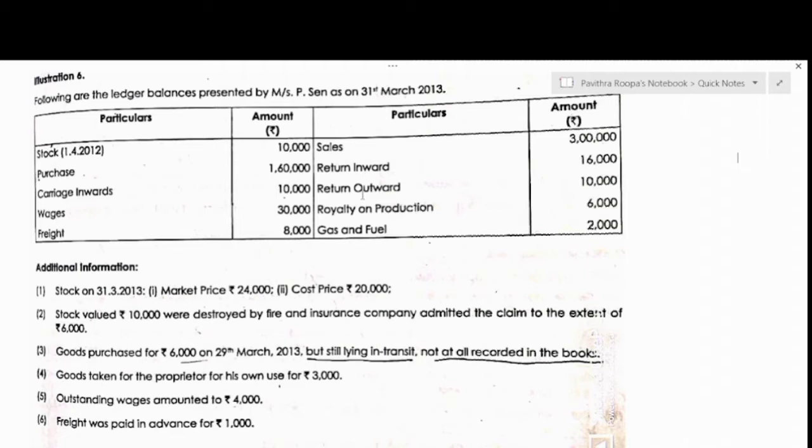This amount should be added to the closing stock in the trading account. And we can also see the amount provided by the insurance company, rupees 6,000. This we are not going to consider while preparing the trading account.